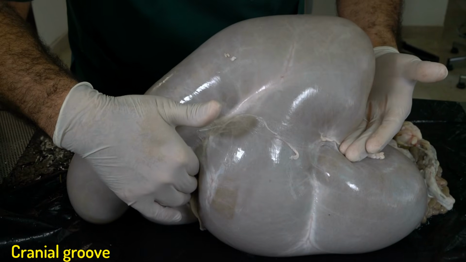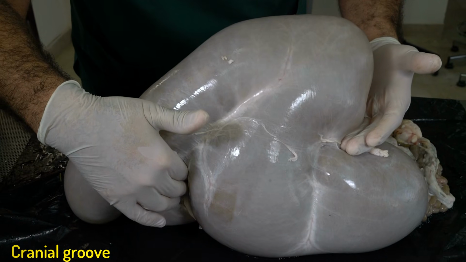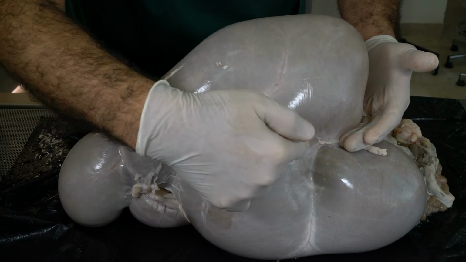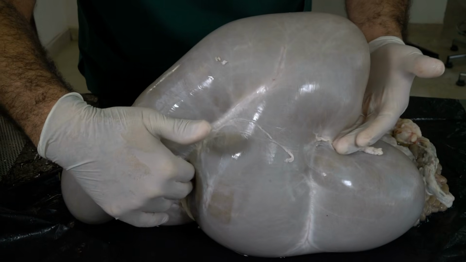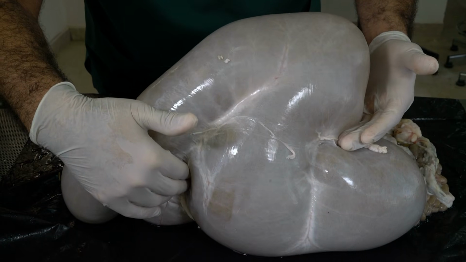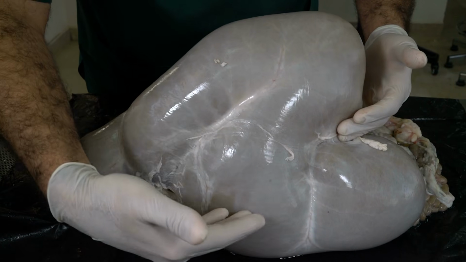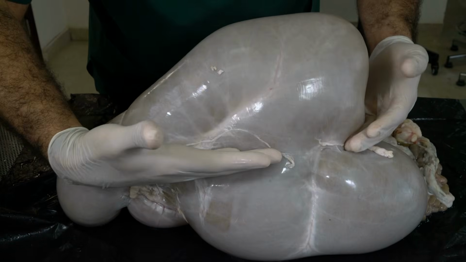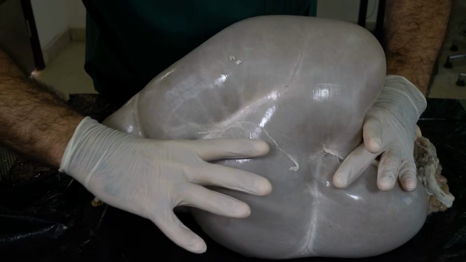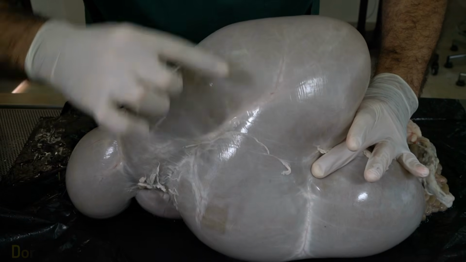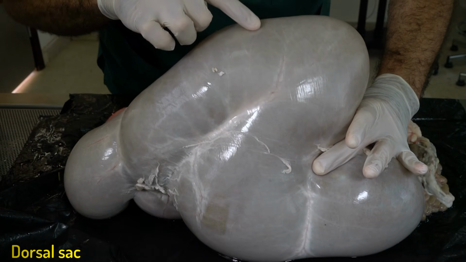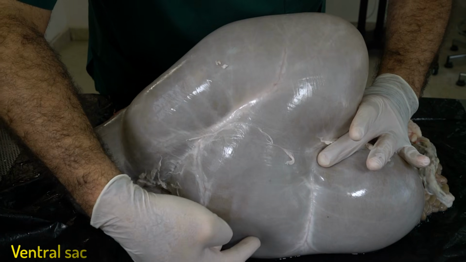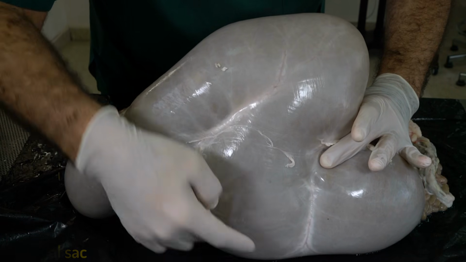And here cranially, we have the cranial groove. All of these 4 grooves divide the rumen into 2 big sacs, the ventral and the dorsal sacs, in this way. So this is the dorsal sac and this is the ventral sac of the rumen.